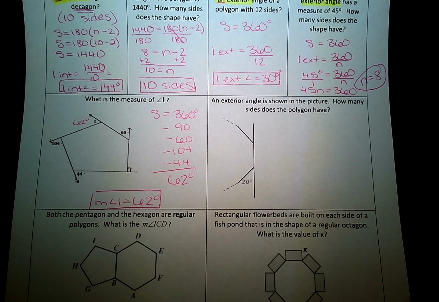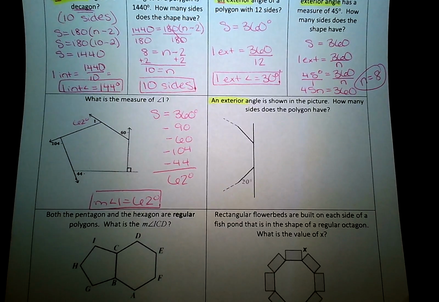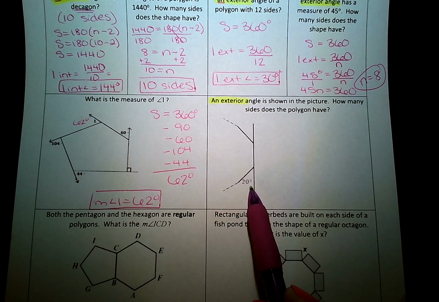In this next example, we don't have a full figure. Take a look. An exterior angle is shown in the picture. How many sides does the polygon have? Okay, now read it very carefully. It says an exterior angle. That's only one of the exterior angles. That means however many sides the shape has, every single exterior angle is 20 degrees.